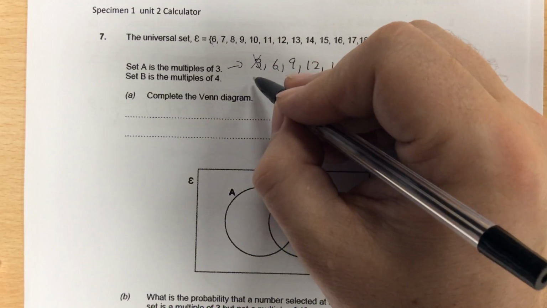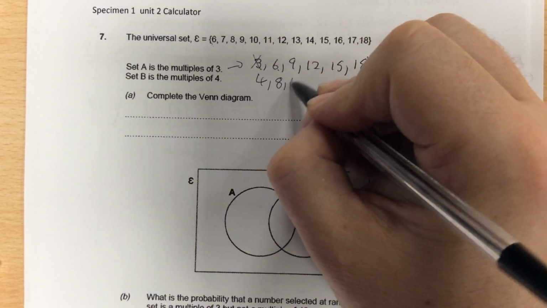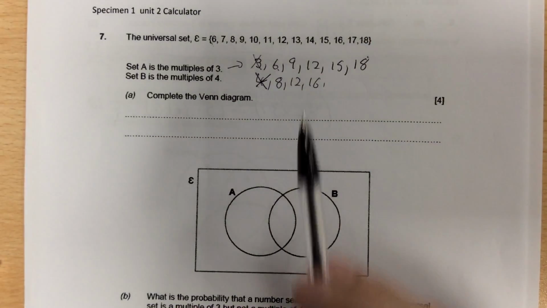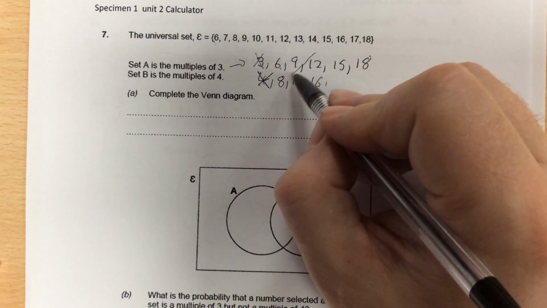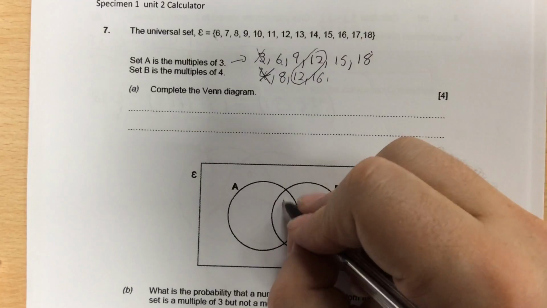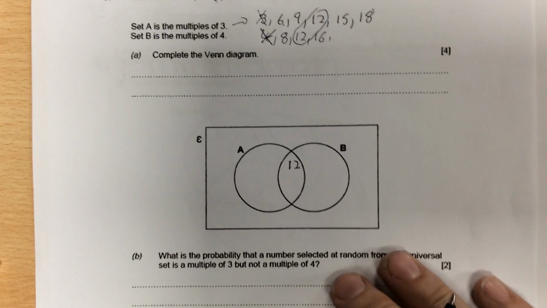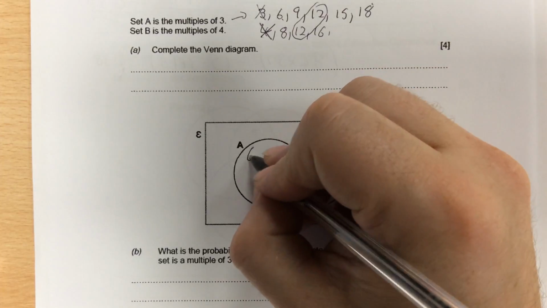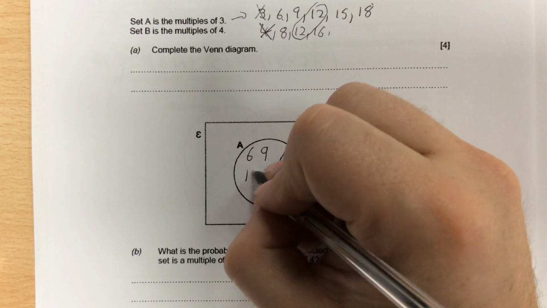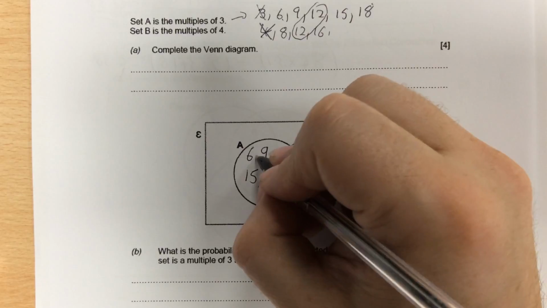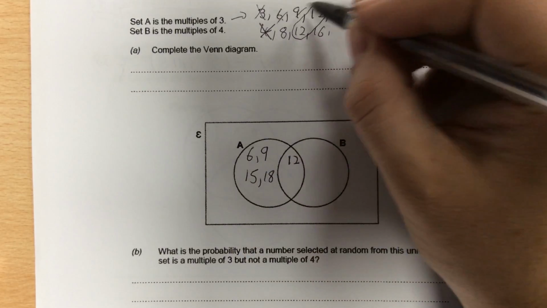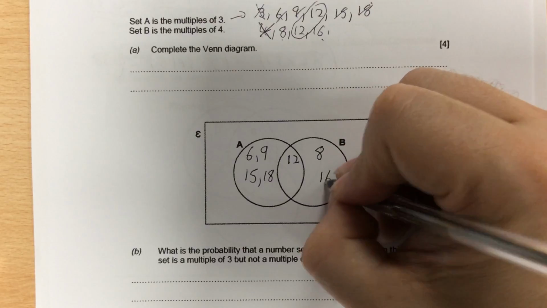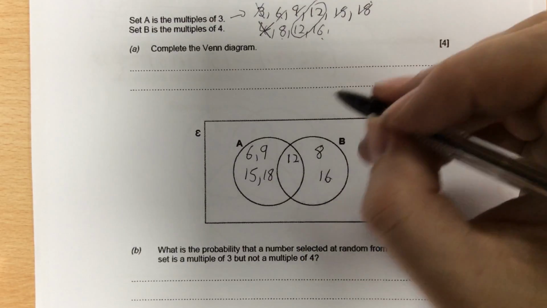Set B is the multiples of 4, so it's 4, 8, 12, 16. There's no 4 in there, so it's 8, 12, and 16. Common to both of them is 12, so in the middle, I'm going to put a 12 because it's common to both. A is just 6, 9, 15, and 18. Those 4 numbers are all just part of A. And then I've got 8 and 16 to go in B. And then all the other numbers go around the outside.